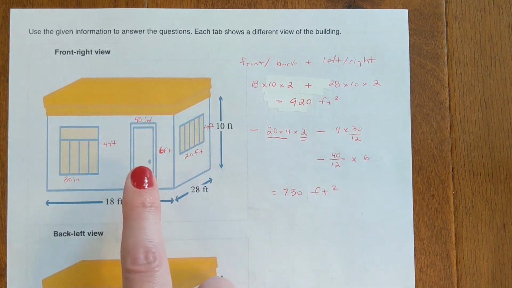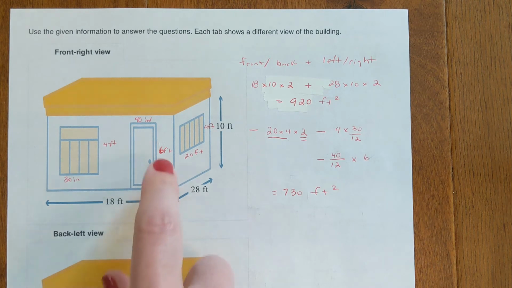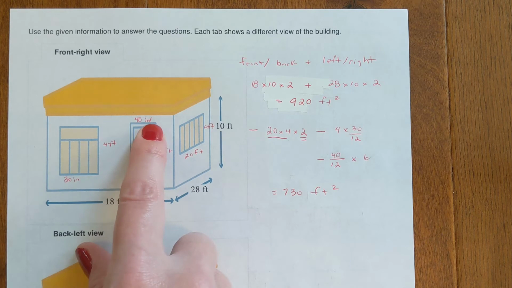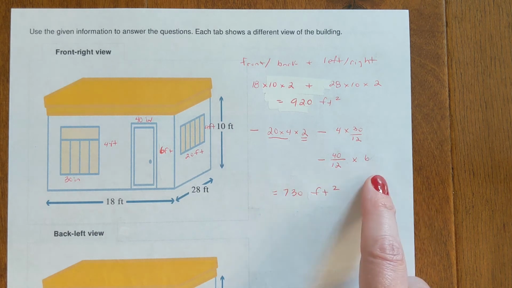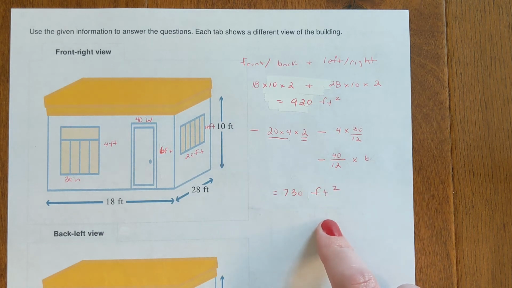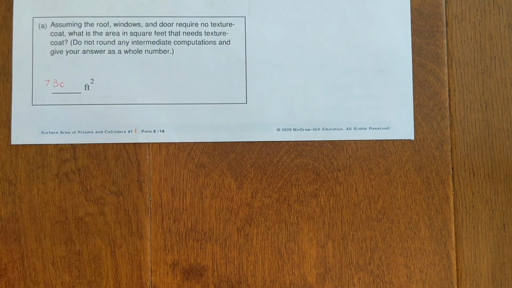And then last of all, we've got the door, which they also gave us in inches. So we're subtracting off that rectangle. So 6 times the 40 inches, and again, we need to change the inches to feet, so I divide by 12. And then that gives you 730 feet squared. So that is your answer on letter A. They want to know how many feet squared there were in the picture. There was 730 feet squared.